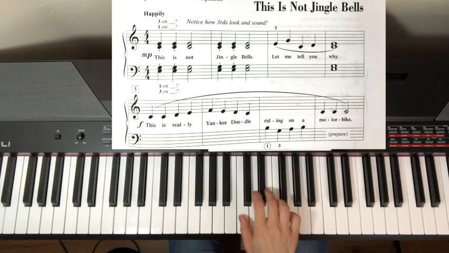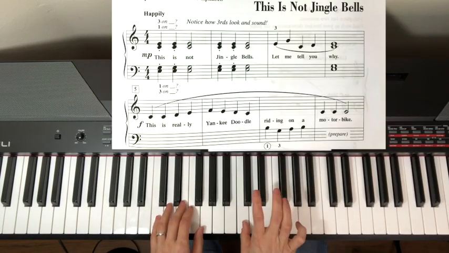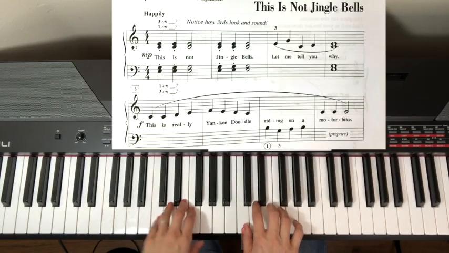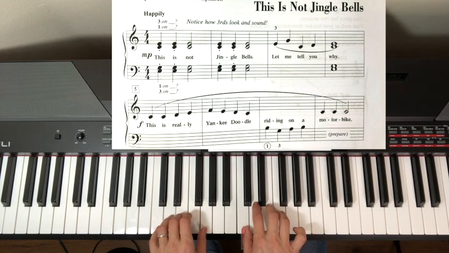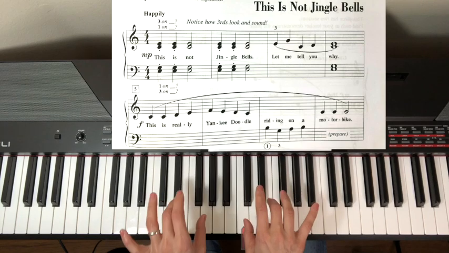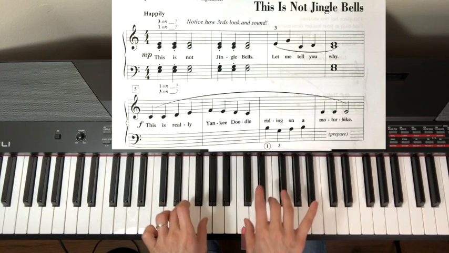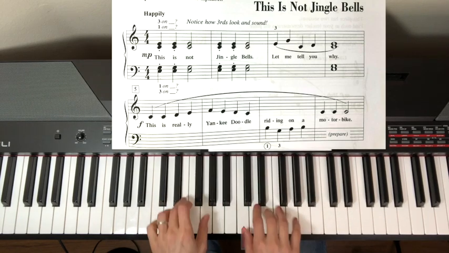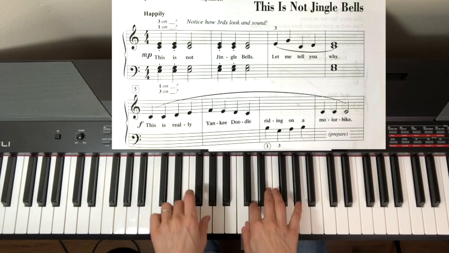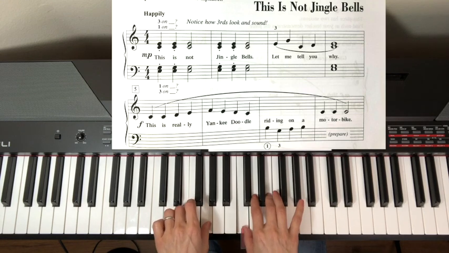Try the song. Right hand C and E, left hand E and G. 4/4, mezzo piano, happily. Okay, 1, 2, 3, 4.